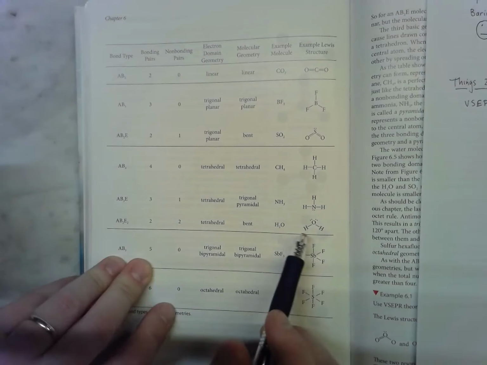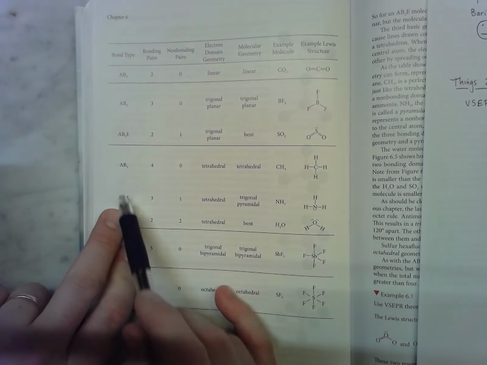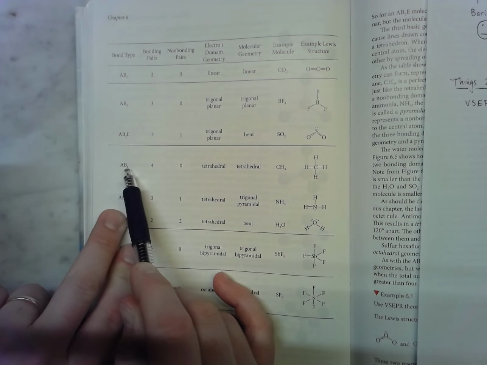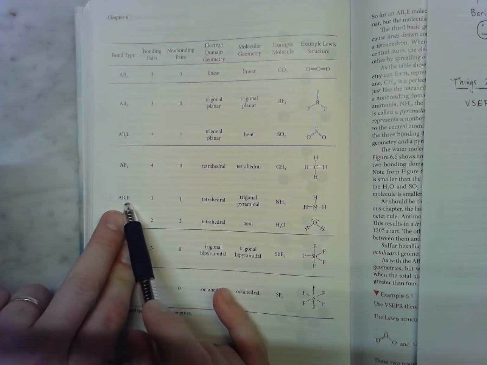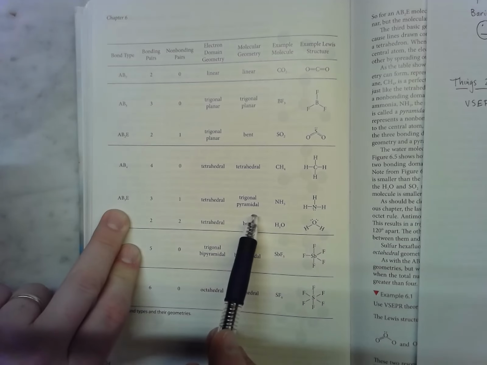Okay. All right. Then we've got the AB3, and we've lost one of the B's. It's gone from 4 down to 3, and it's been replaced with a lone pair. We see the difference there. Okay. And why is it trigonal pyramidal?